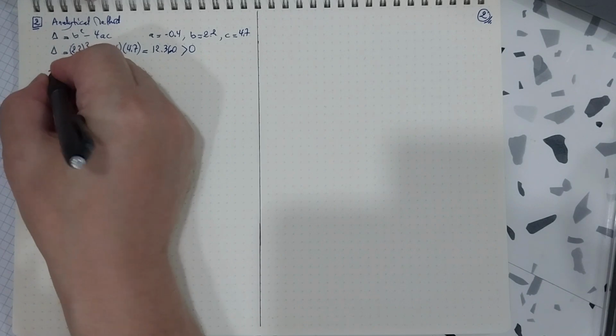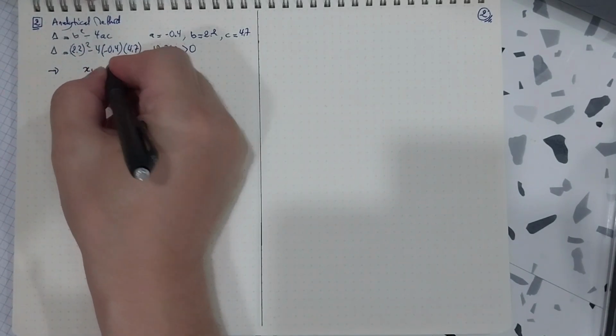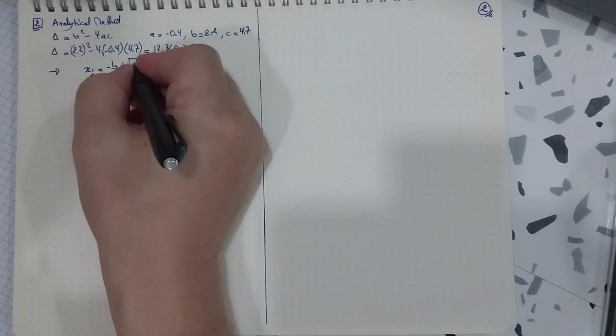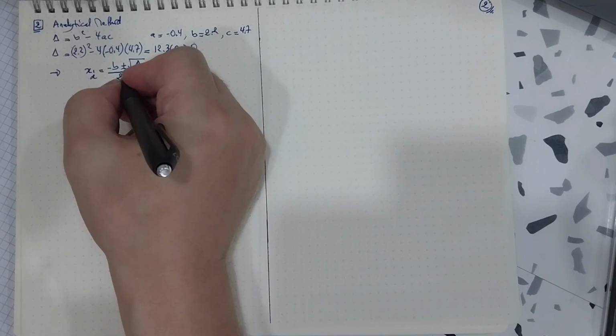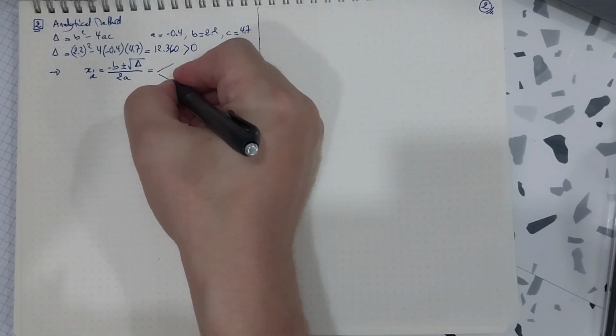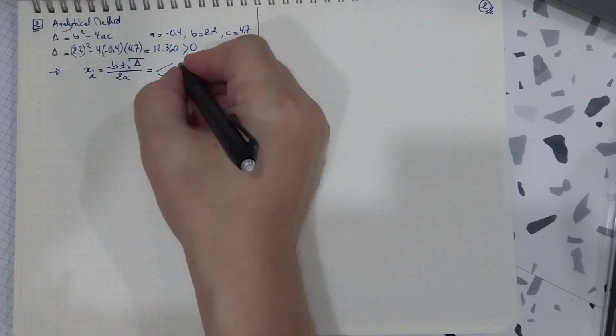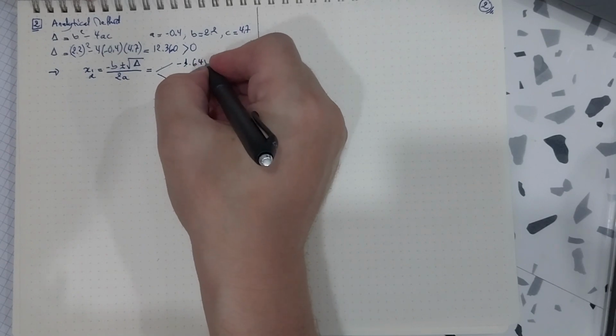Positive means we have two solutions. So we have two solutions, x1 and x2, equal to minus b plus or minus the square root of delta, over 2a. And we find with the calculator, with minus, minus 1,645.